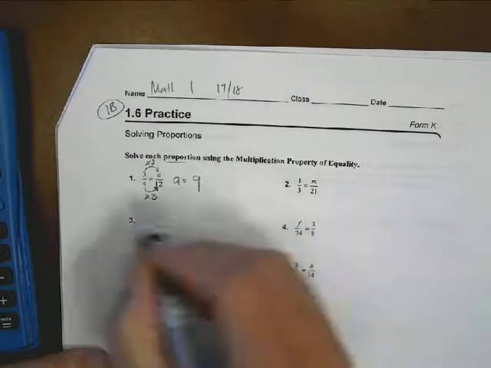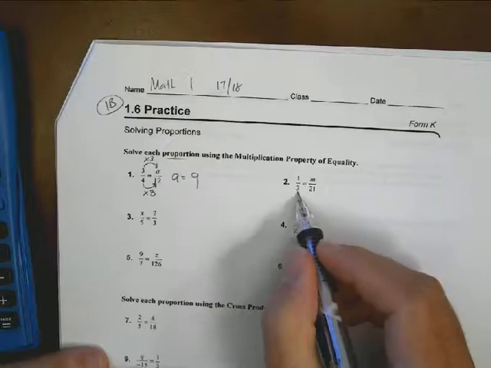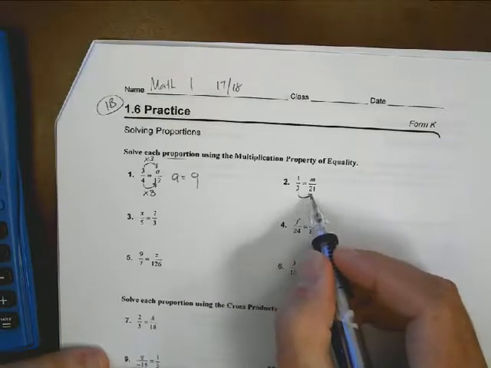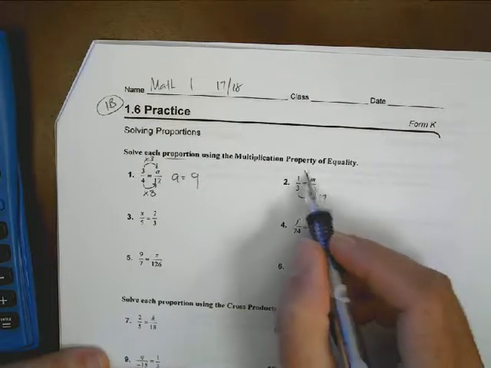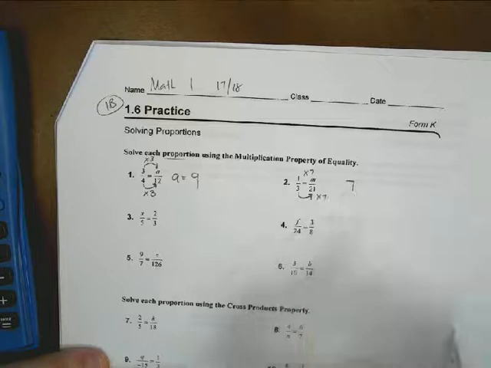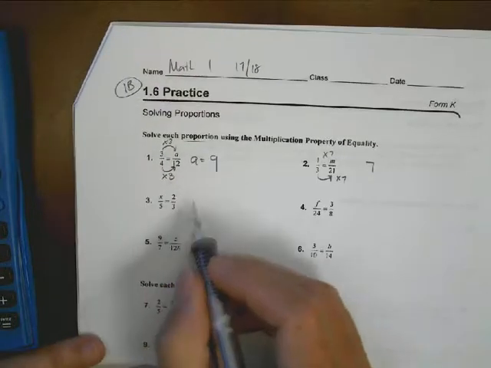Okay, looking for how I move it across there. If I look over here, for example, to go from 3 to 21 as a multiplication property, that's going to be times 7. So if I do that times 7 to my top value, 1 times 7 is 7 for number 2.